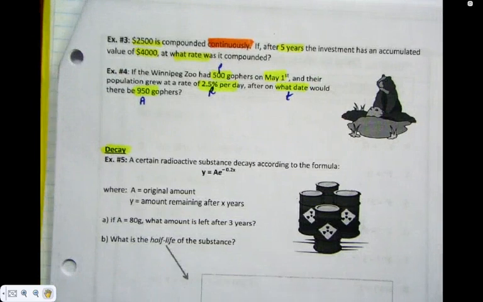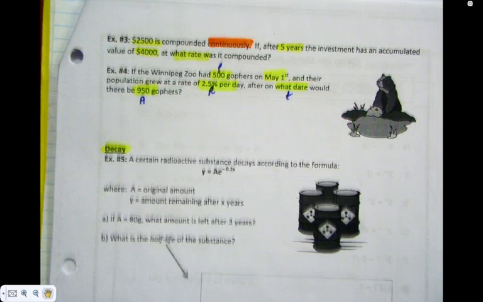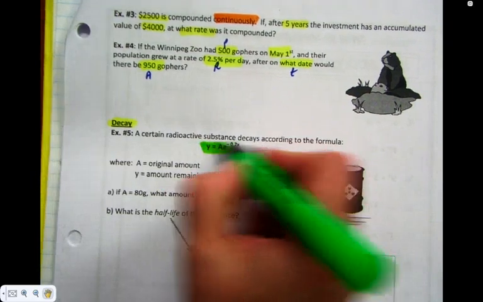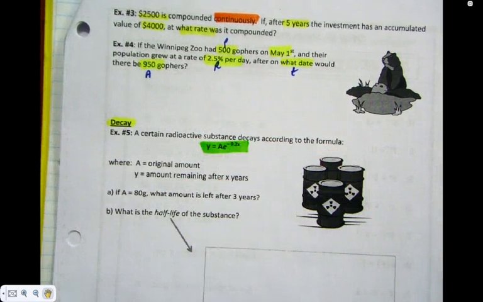Last type we're going to do is called decay. So a bit of biology here, a bit of chemistry. What's different with this type than the other ones is there isn't one particular formula. It will be given to you in the question depending on the substance. So they're telling us for this particular substance, there's the formula for how it decays. That negative 0.2 will change depending on what the item is.